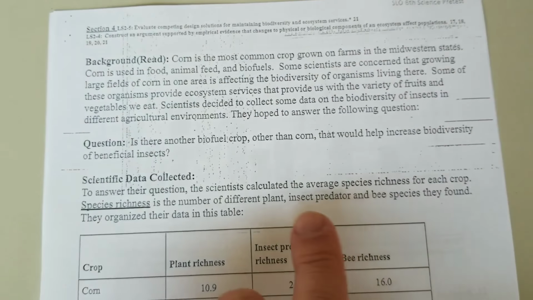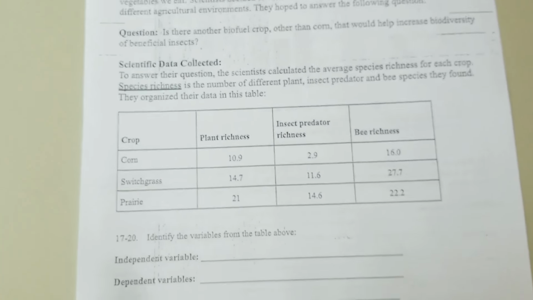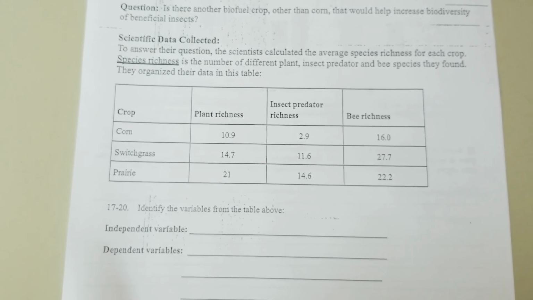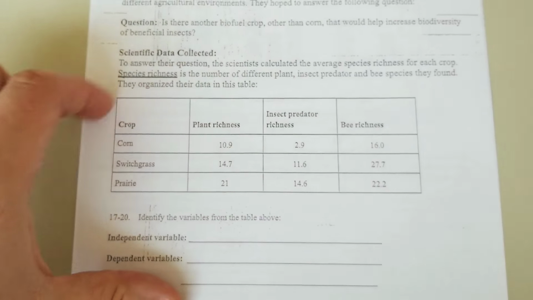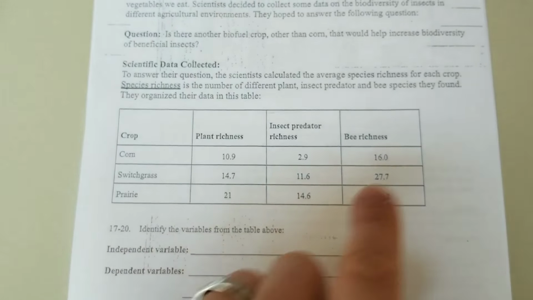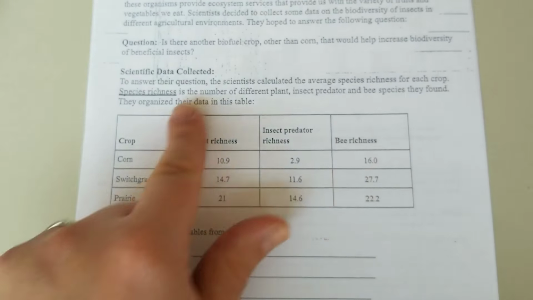Not going to go through the background read. On this part, all you have to do is identify independent and dependent variables. The independent variable is the thing that you change. The dependent variables are the things that you measure. Last page, people are starting to get this one down actually.